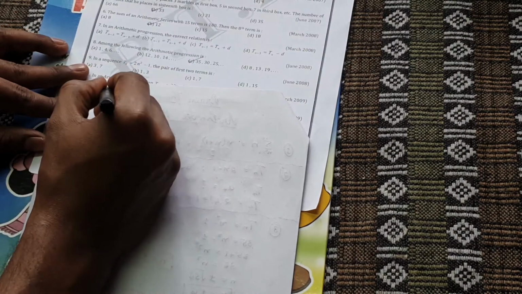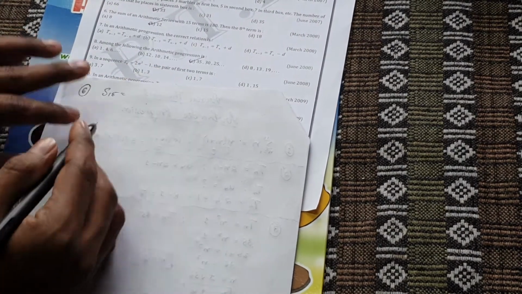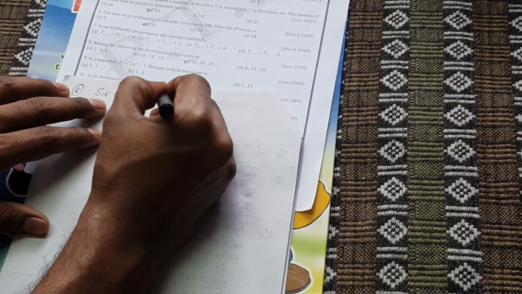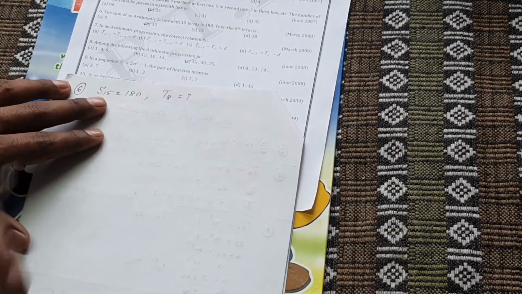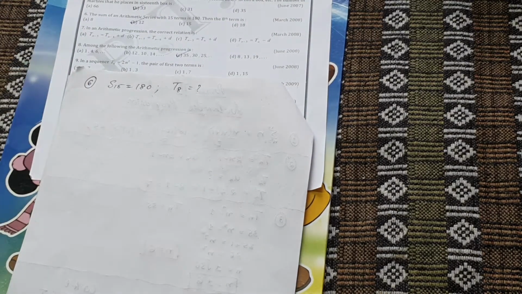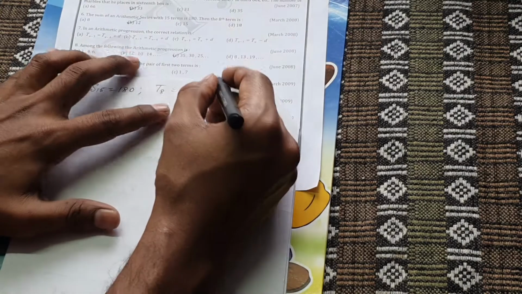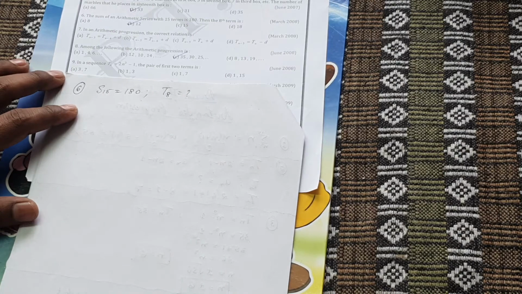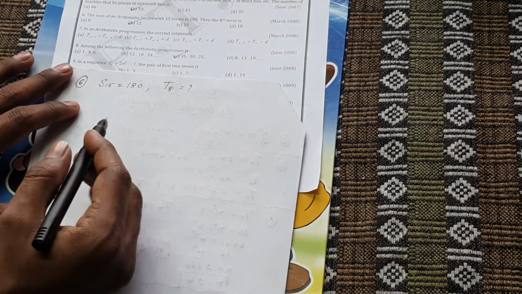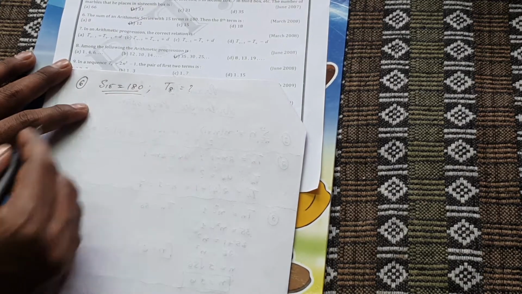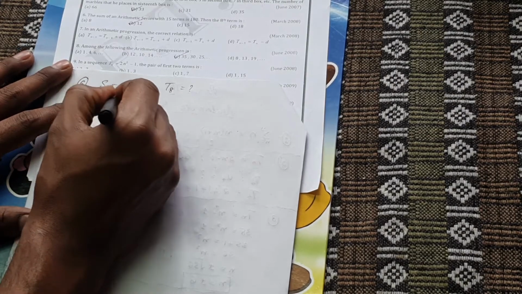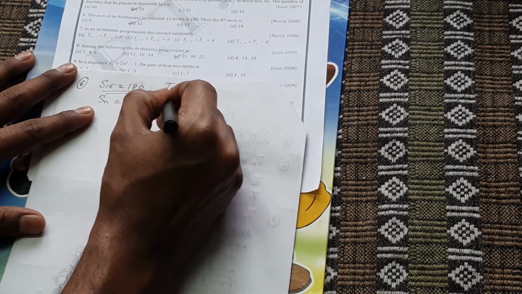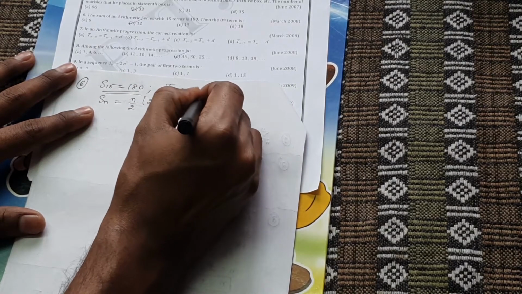Let me write the given data. S15, the sum of 15 terms, is 180 has been given. T8 is unknown. We all know that Tn is nothing but a plus n minus 1 into d. For that, let me use the formula for Sn. We all know the sum of n terms of an AP is n by 2 into 2a plus n minus 1 into d.